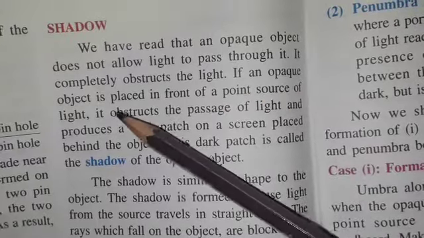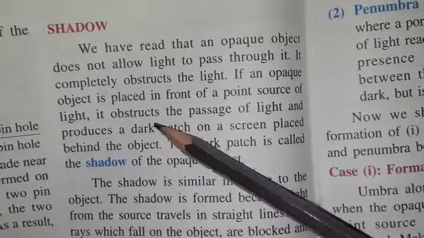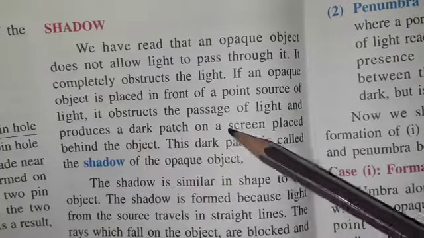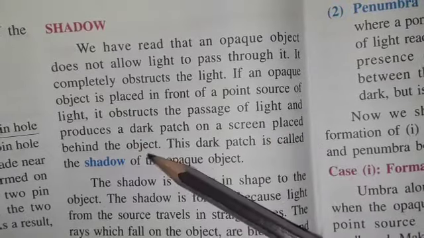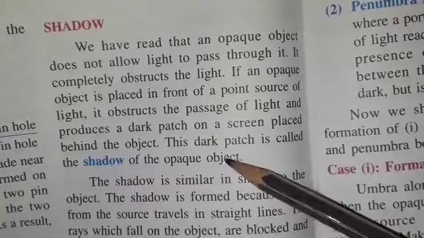If an opaque object is placed in front of a point source of light, it obstructs the passage of light and produces a dark patch on a screen placed behind the object. This dark patch is called the shadow of the opaque object.